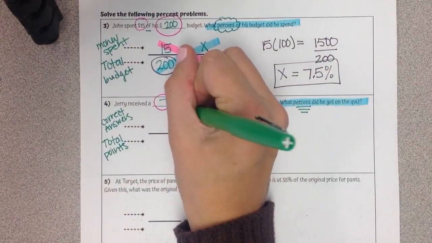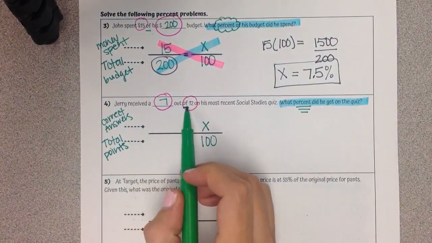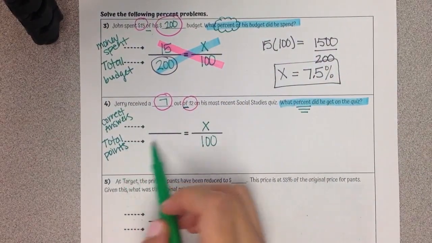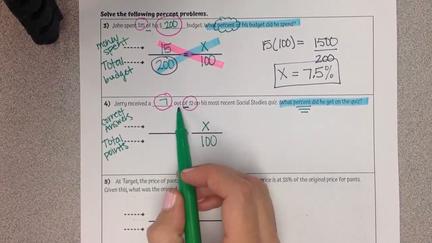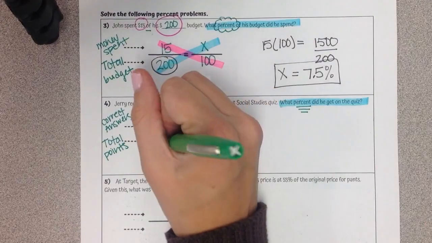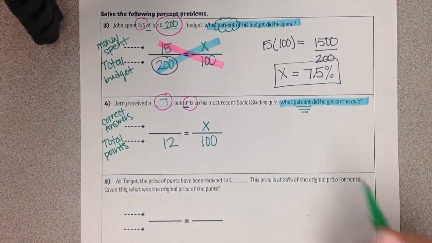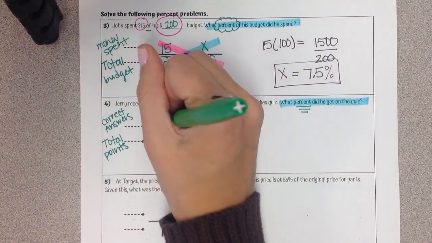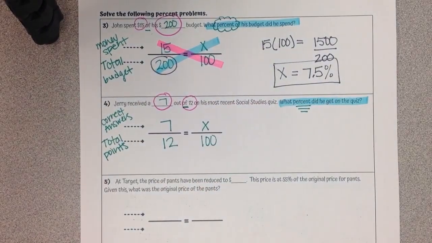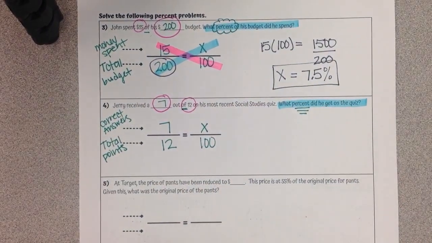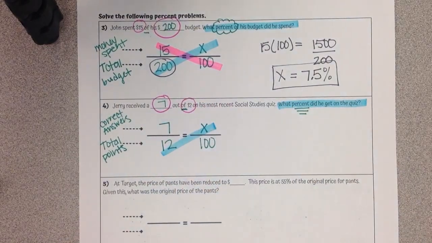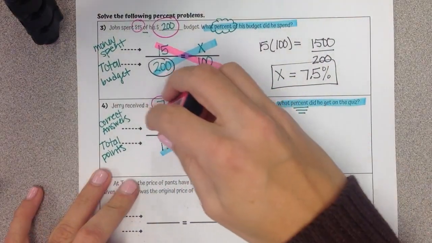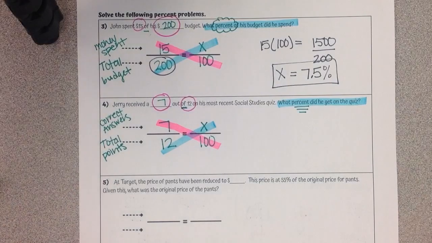Again, if we look for our keyword of, okay, out of 12, whatever number comes after the word of tells us our whole. But also, the quiz is out of 12 points. That's the total amount of points on the quiz. 7 is the part that he got right. Those are the ones that he got correct. Now we've got our proportion. Let's highlight our diagonals to simplify.